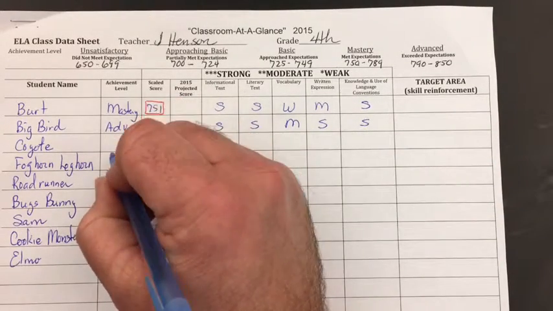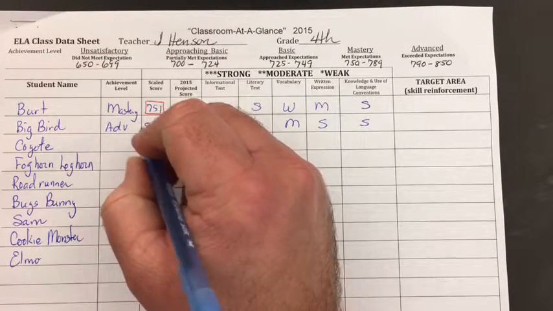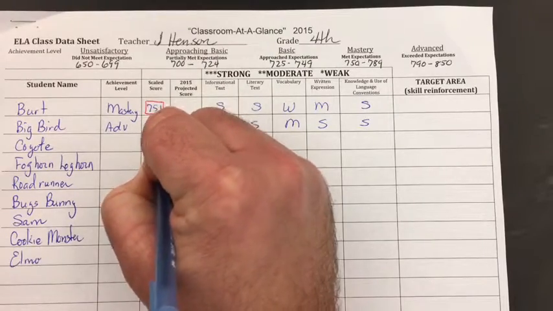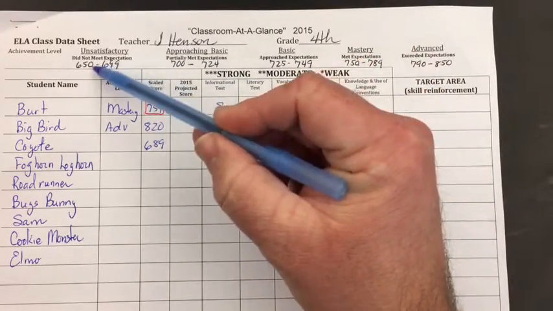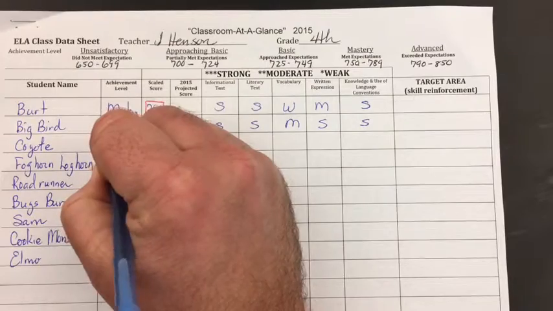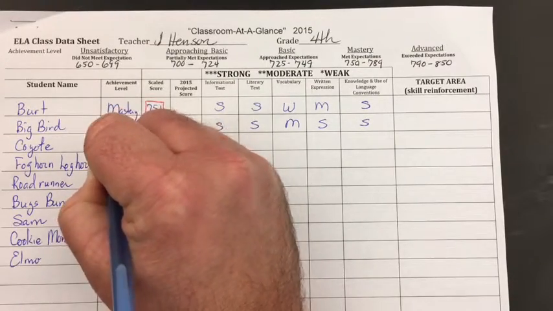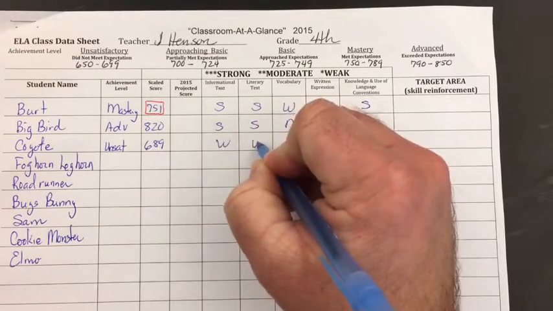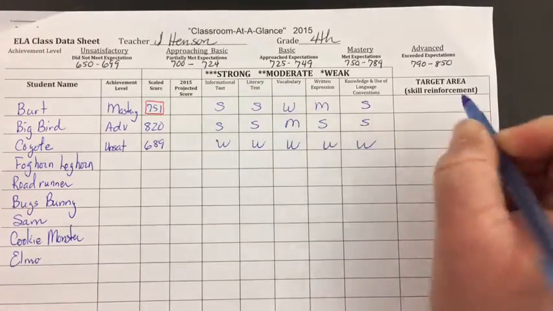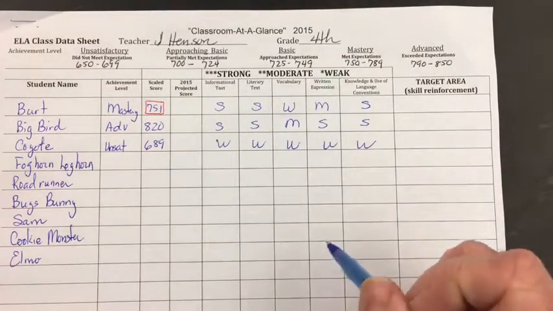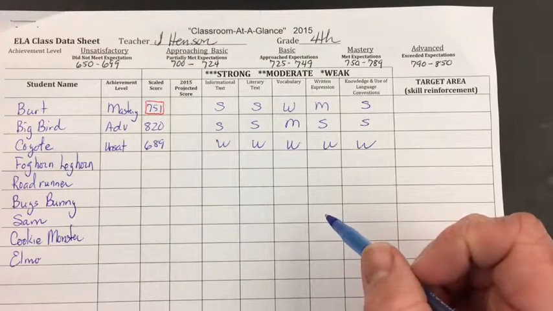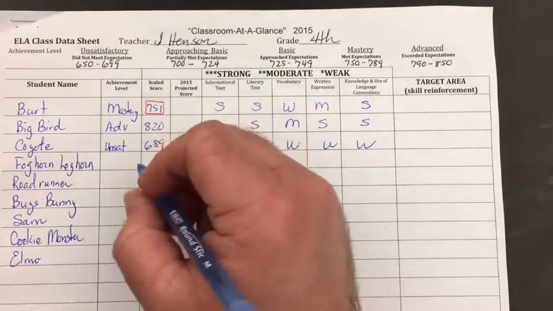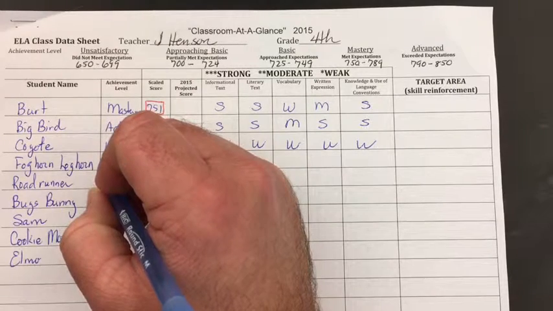Look at Coyote. Coyote scored 689. 689 is an unsatisfactory. I need to get that in there. And this one, W. This is a weak child across the board. There's lots that we can do with this. We just have to target those skills and see what we need to do to bring this one up.